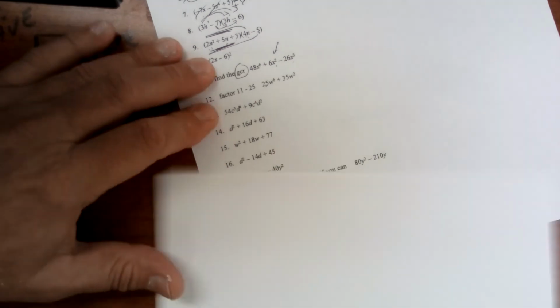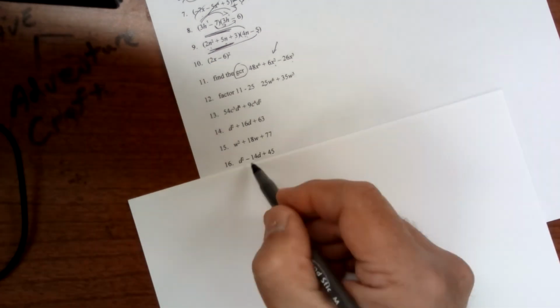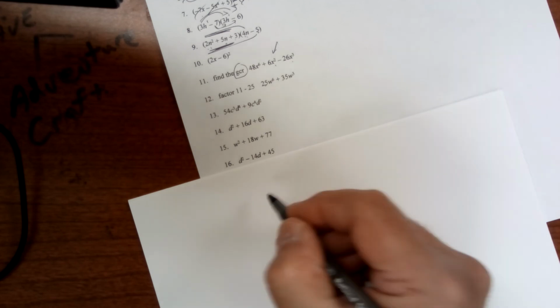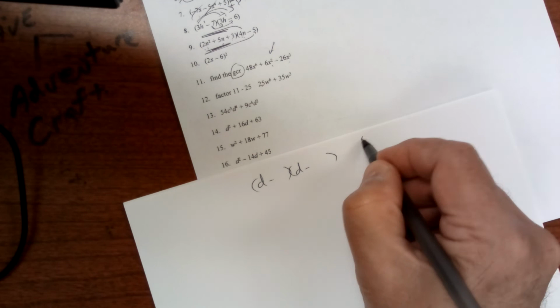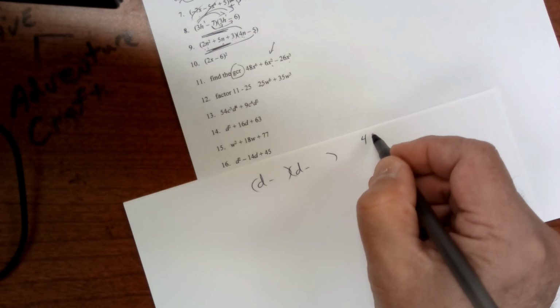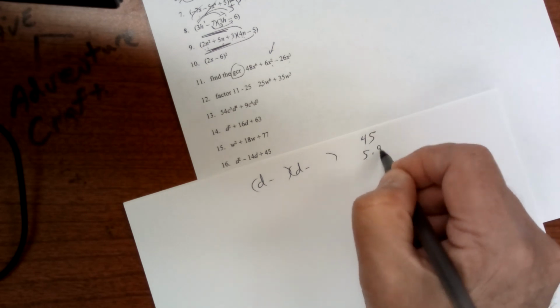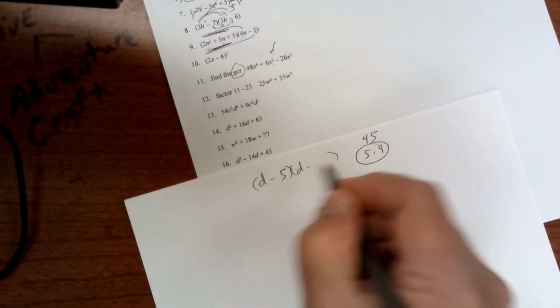This one right here, you're trying to get 14, a negative and a positive is 2 negatives. So we know they're going to be negatives by the chart. So 45, I think it's 9 times 5, or 5 times 9 is going to give you 14. So it's 5 and 9, real simple.